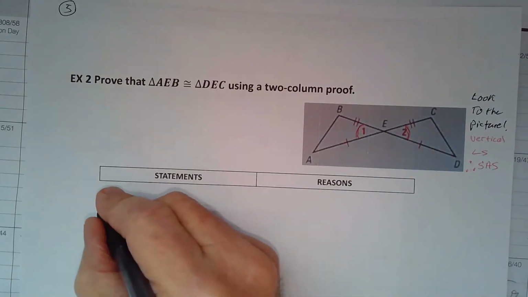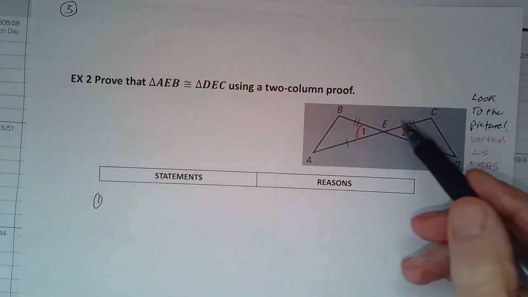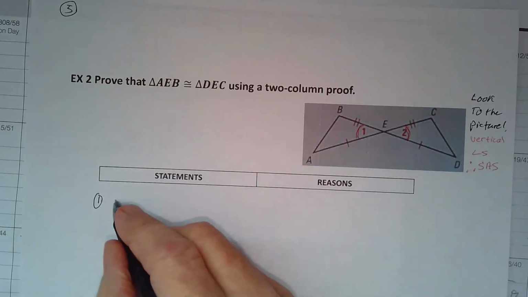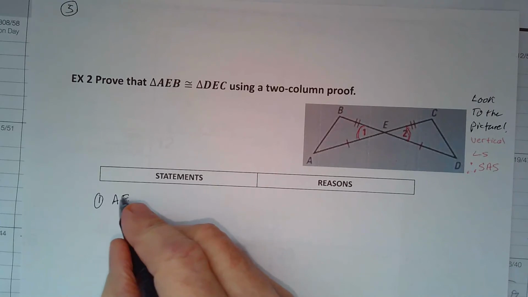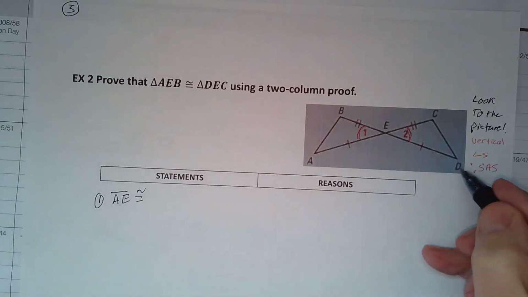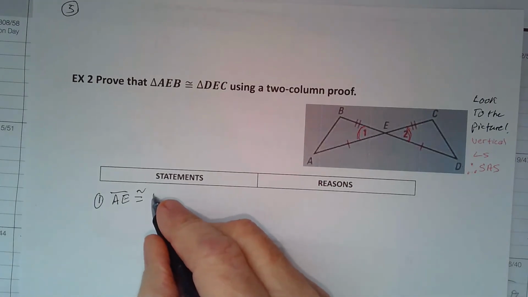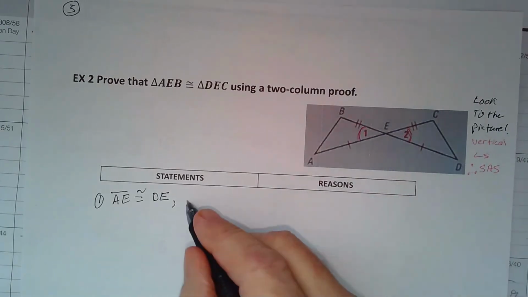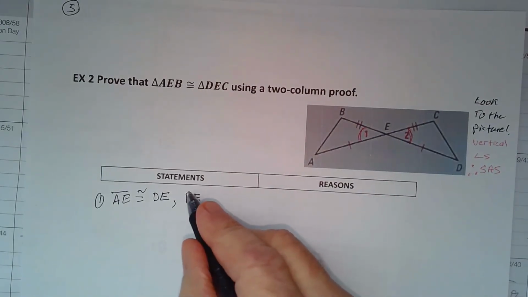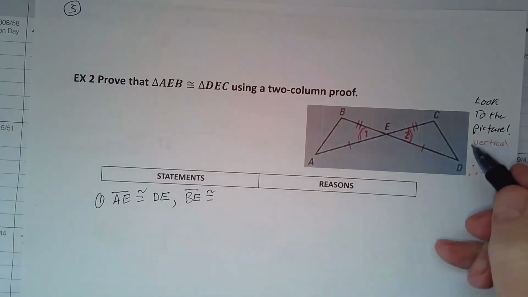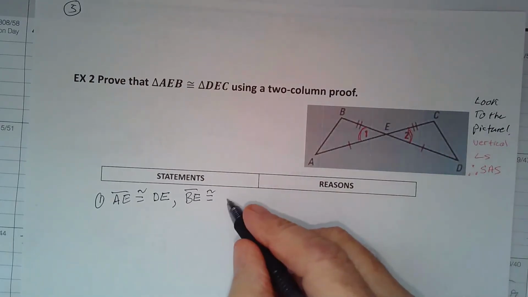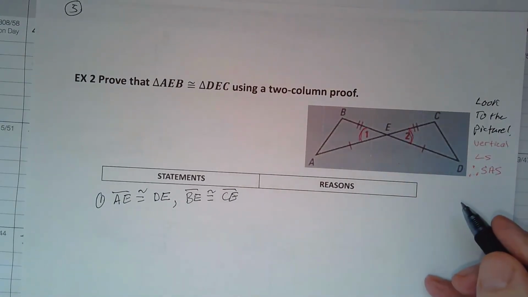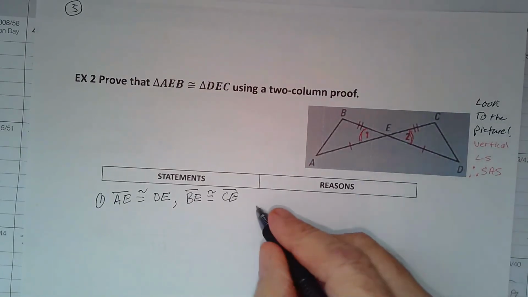So let's start at what did we start with? We talked about what was given to us. We were given the sides. So we said that line segment AE is congruent to line segment DE. And we also said that line segment BE is congruent to line segment CE. And the reason was already given to us.